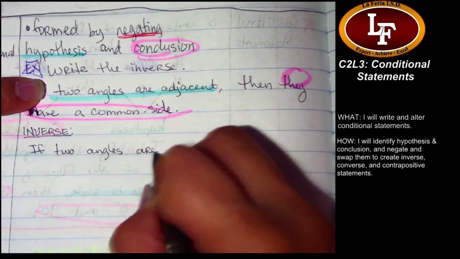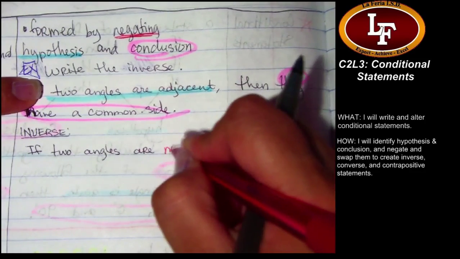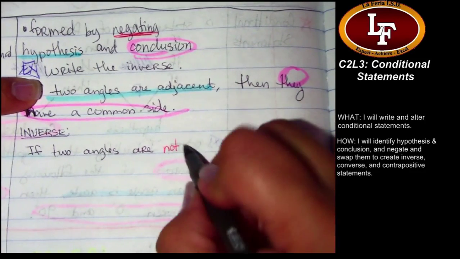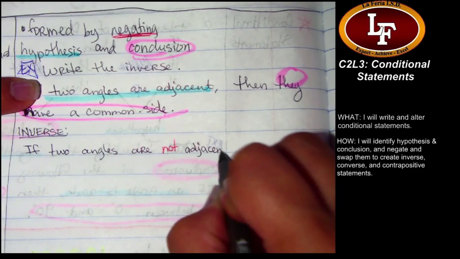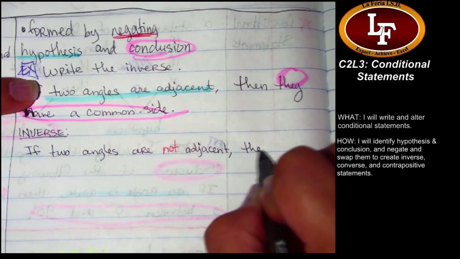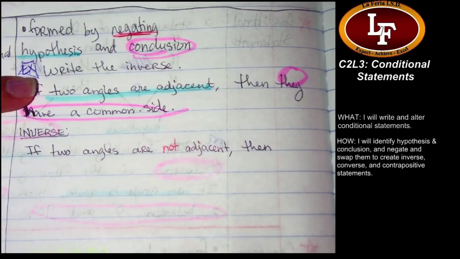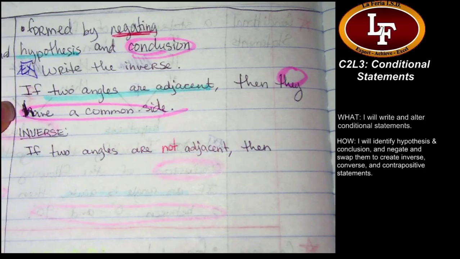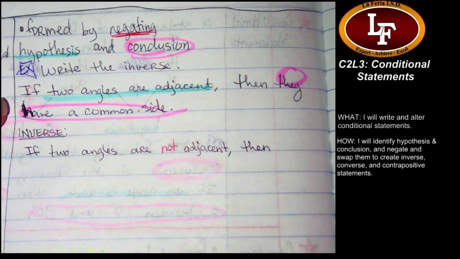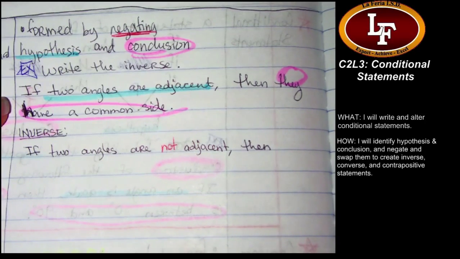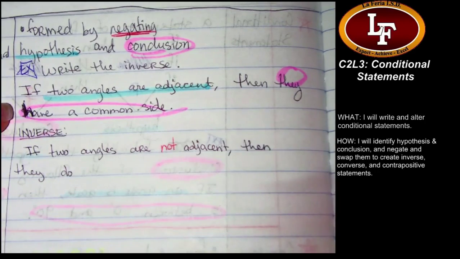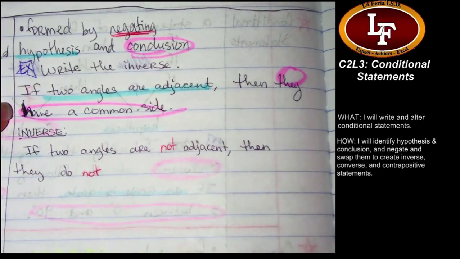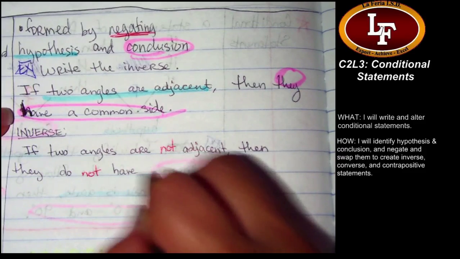So our original hypothesis was two angles are adjacent. No, they're not is our inverse. Then, the original conclusion was they have a common side. Negate it. Then they do not have a common side.